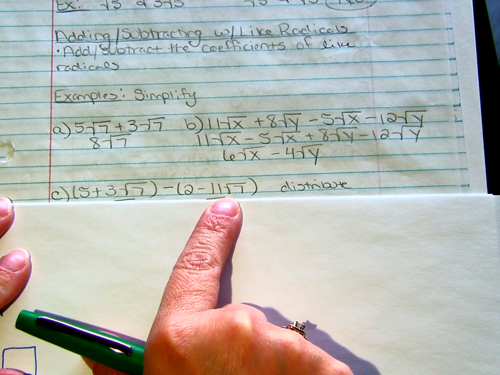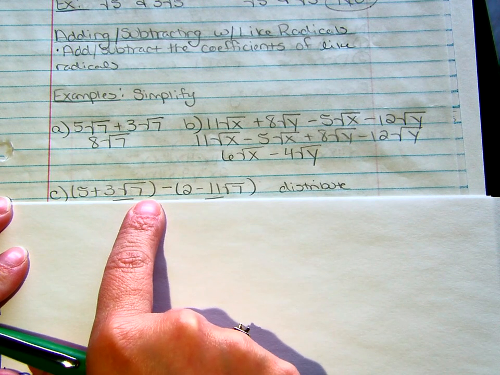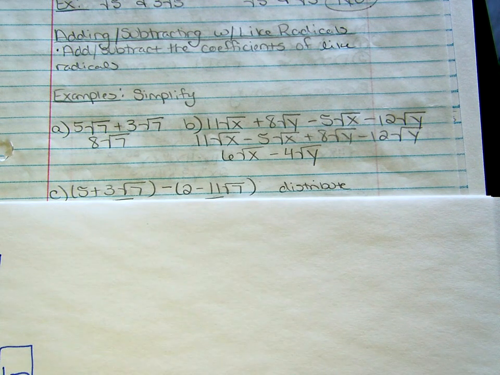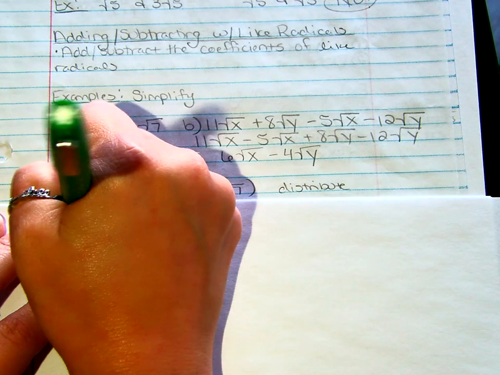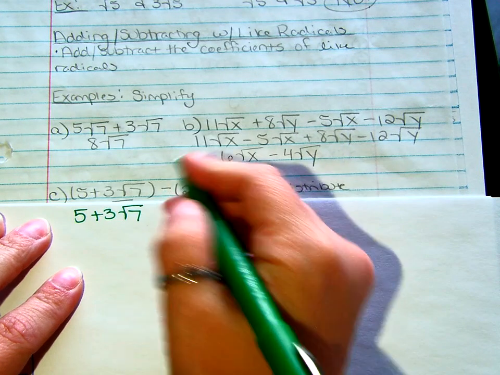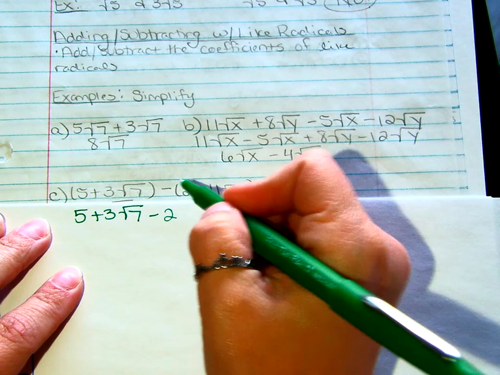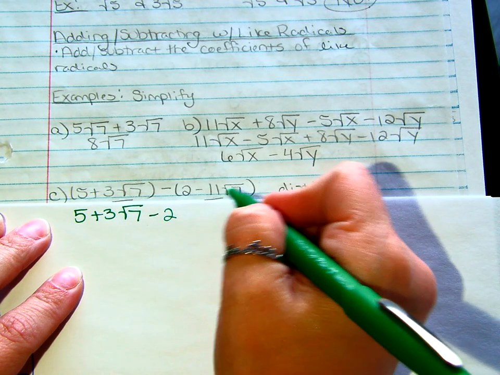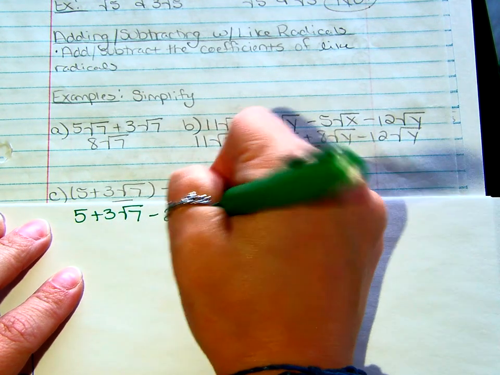That's all I'm doing. This first bit stays exactly as it is. I'm not going to do anything with it. It's going to stay as 5 plus 3 radical 7. And then I'm taking the negative into the 2, making it a negative 2. Negative times negative for this 11 radical 7 would give me a plus 11 radical 7.